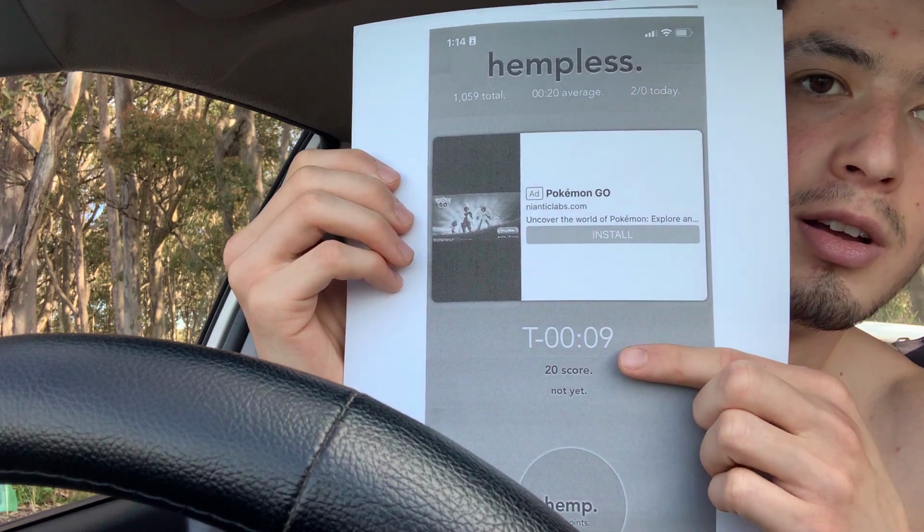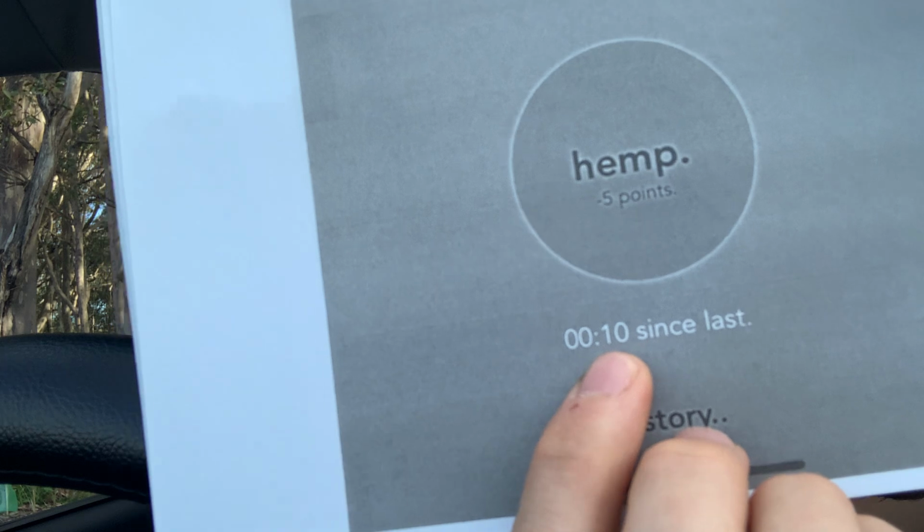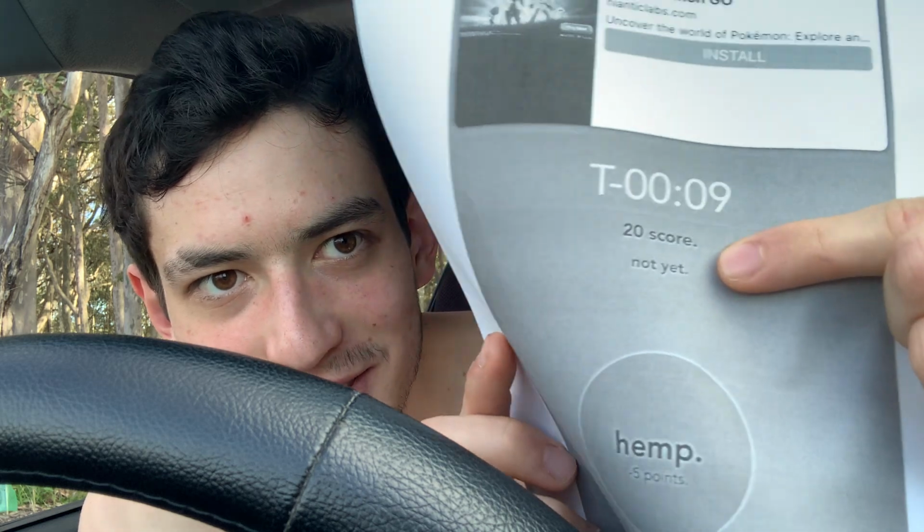Okay, so you press the button. Now T-minus 9 seconds till your next cone. It's been 10 seconds since your last cone. So it also collects points and stuff, gives you nice little motivational words. Not yet, don't do it yet.